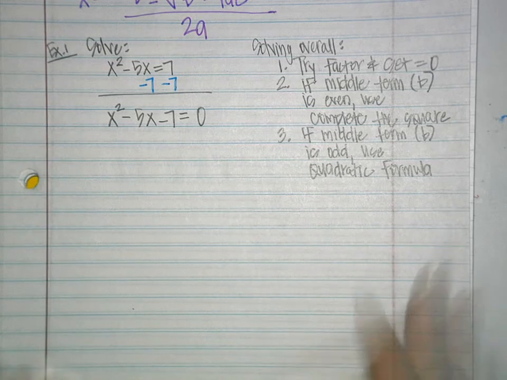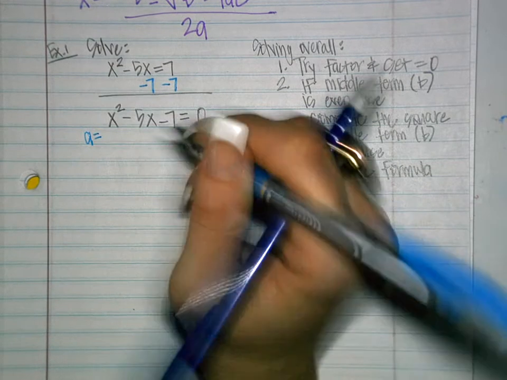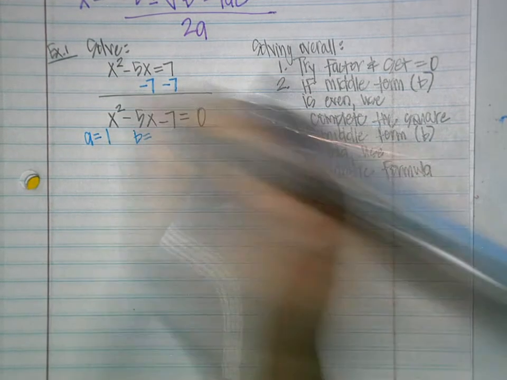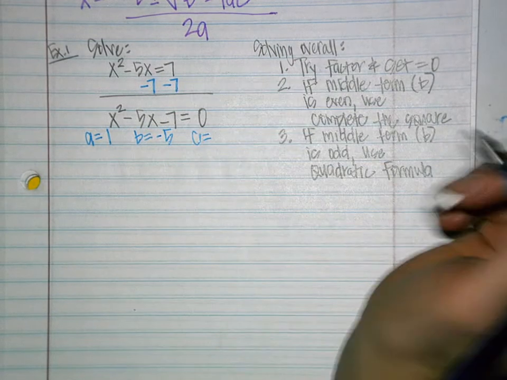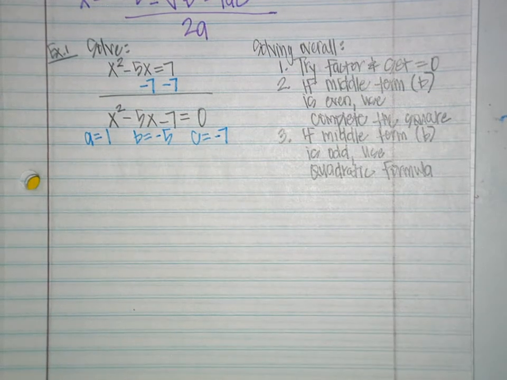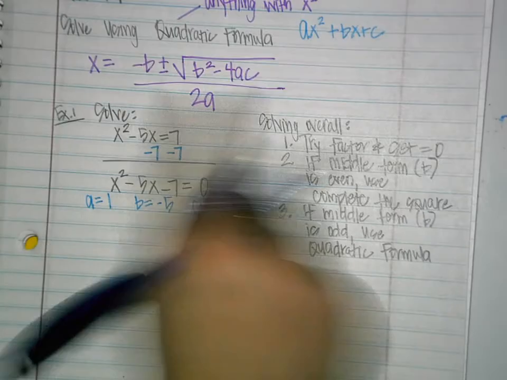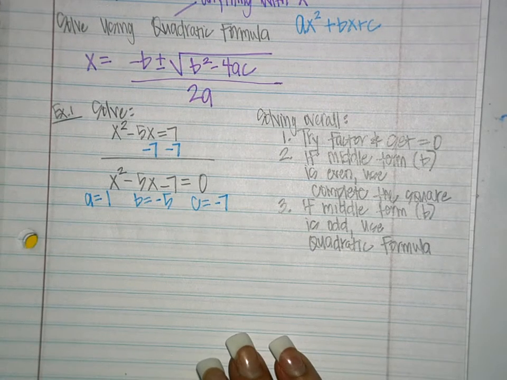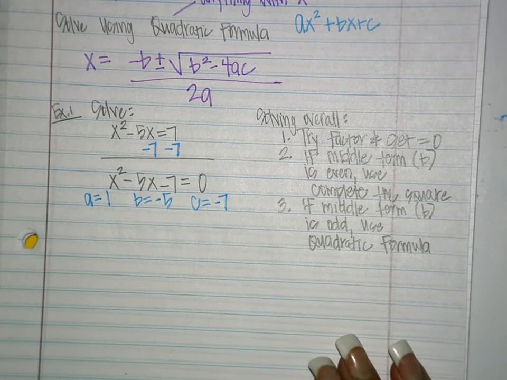Then you have to identify your a, b, and c. Here your a value is 1, your b value is -5, and our c value is -7. Then you're going to plug into the quadratic formula. If it helps you, write down the quadratic formula every single time, because that is a formula you should have memorized.